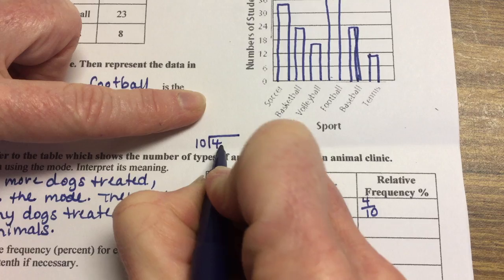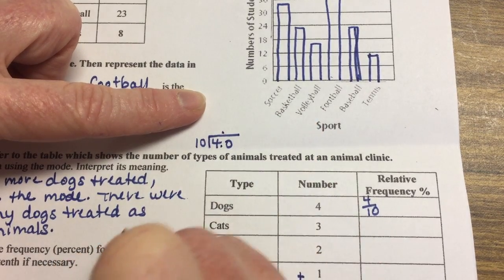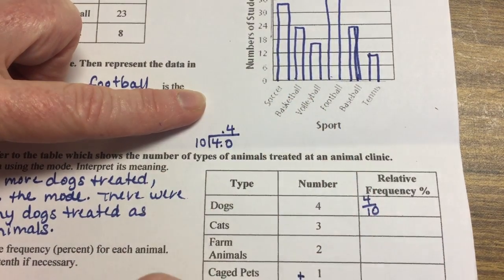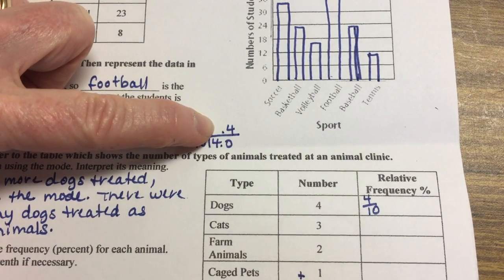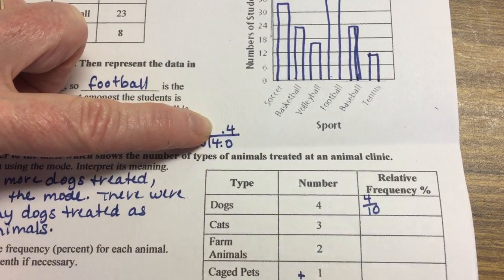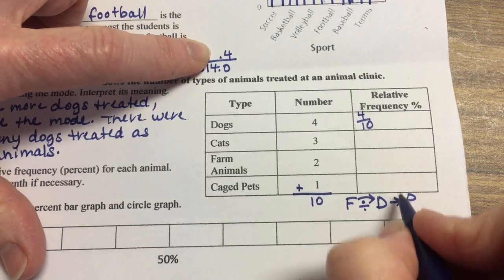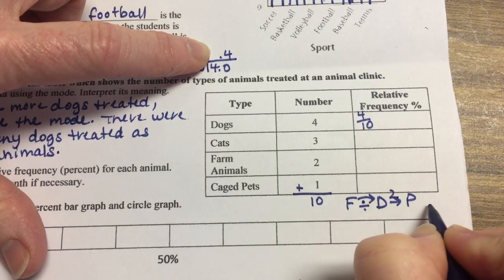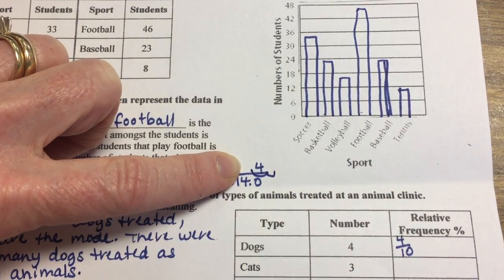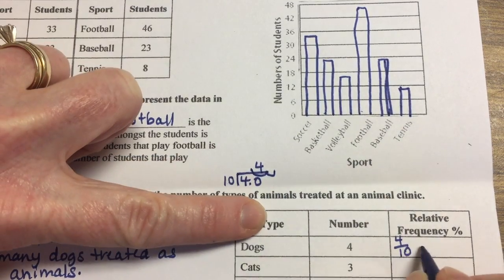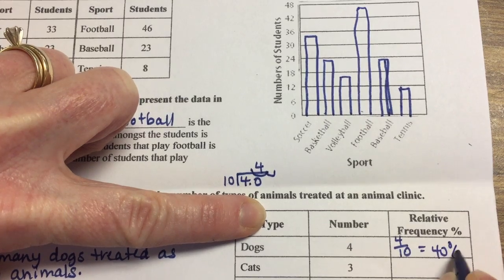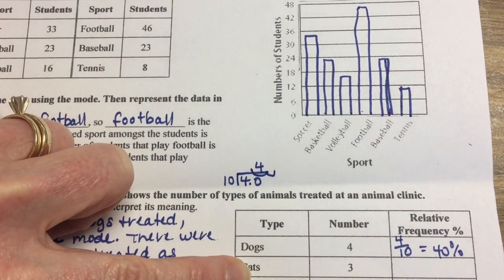10 won't go into 4, add a decimal and a 0. 10 will go into 40 4 times with nothing left over. So I've got my decimal, 0.4, but I still need to change it to percent. So remember, to go from decimal to percent, I'm going to move it 2 places to the right. In this case, I'm going to have to add a 0 to move it 2 places, so this becomes 40%. All right, I'm going to do that for each of these numbers.